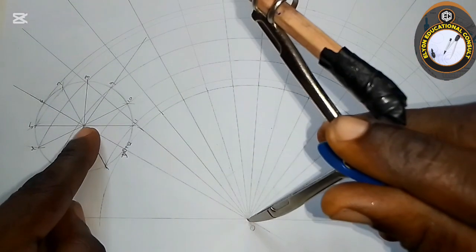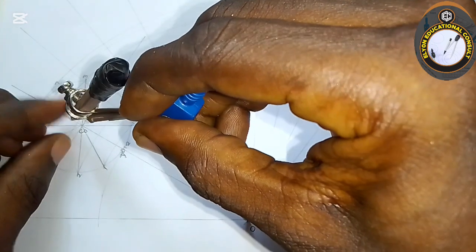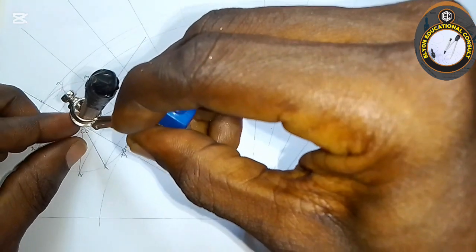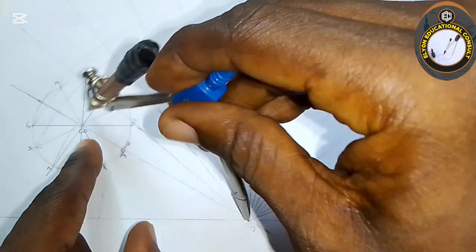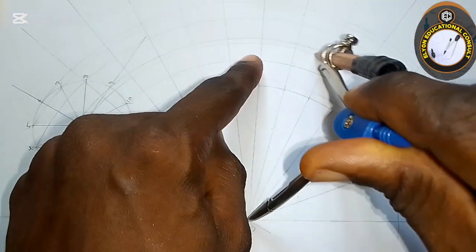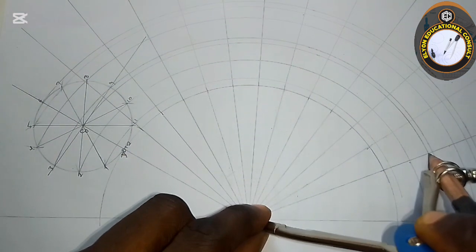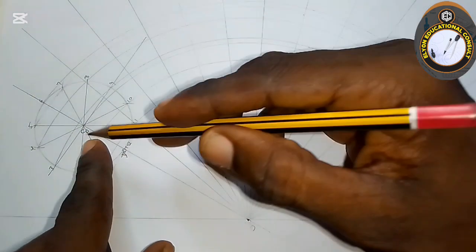And do not forget to draw for the center as well. C-O for the center, so I will reduce the compass to the center part. This is the center, as you can see. That is the center.